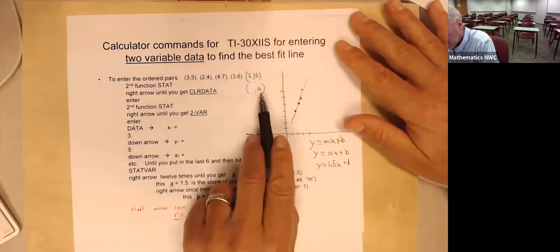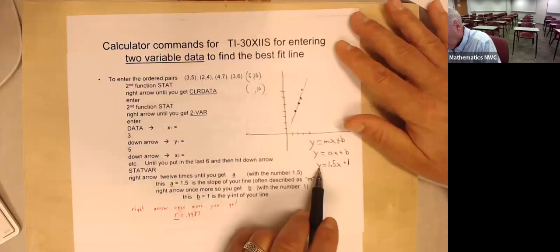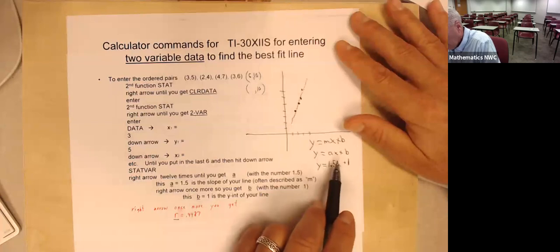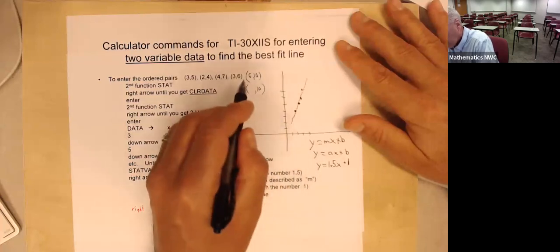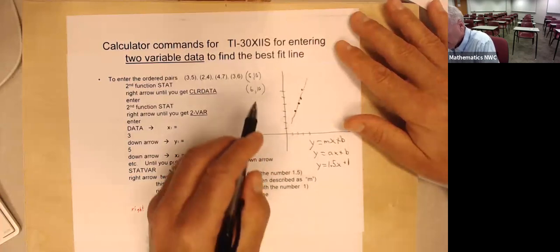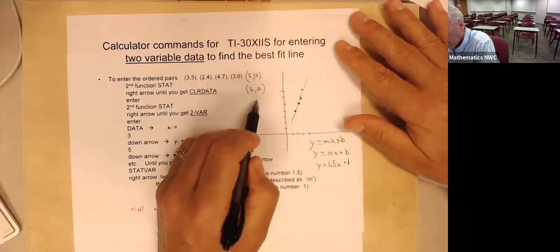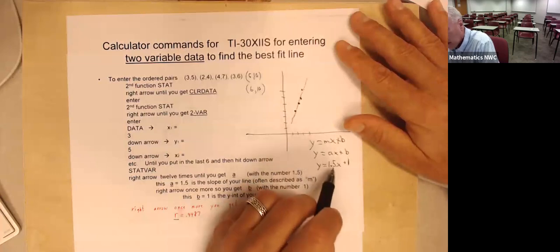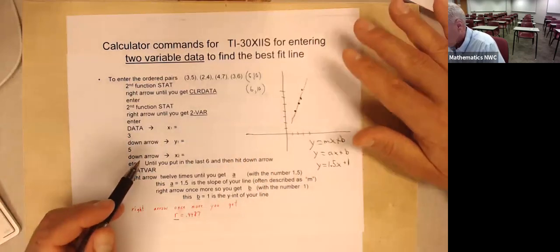If I had given you the 10, you would put the Y to be 10, subtract the 1, divide by 1.5, and you would get the 6 that way. So I could give you either coordinate, and you should be able to use this equation to find the other one.